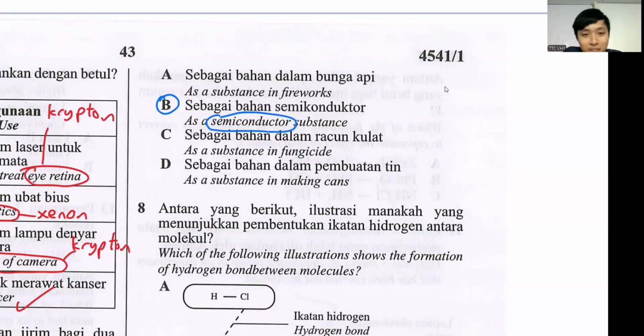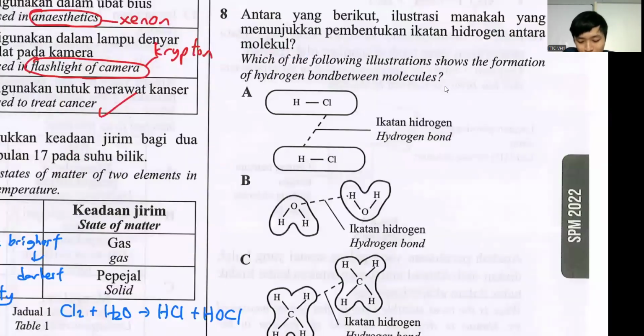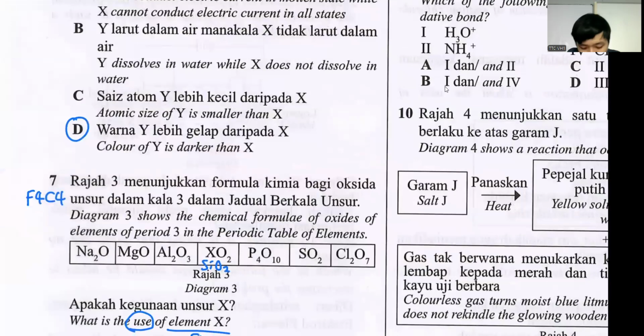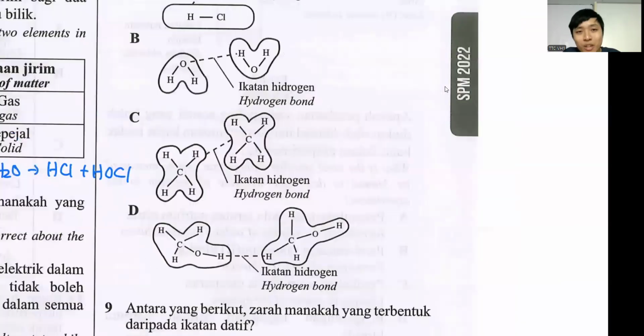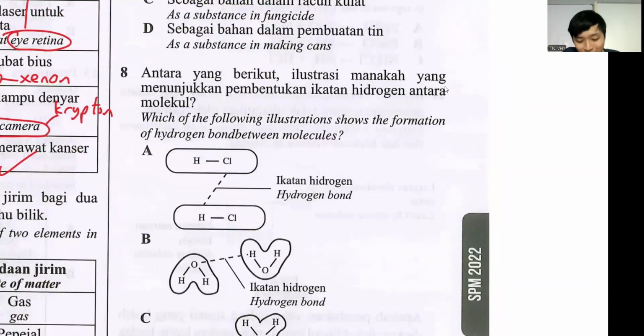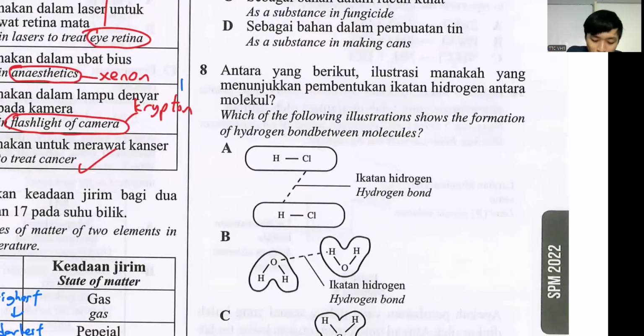Okay. So yeah. And then we have question 8. Which of the following illustrations... but you have to know, between the aluminum and phosphorus is silicon. I think in paper 1 they won't give the periodic table. And then question 8. This one is Form 4 Chapter 5. Which of the following illustrations shows the formation of hydrogen bond?